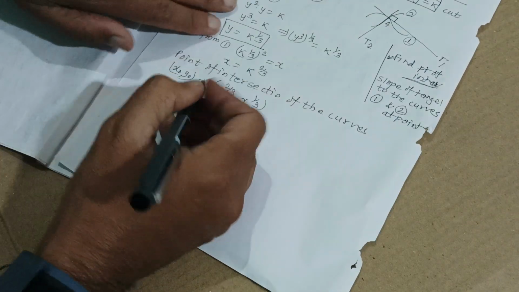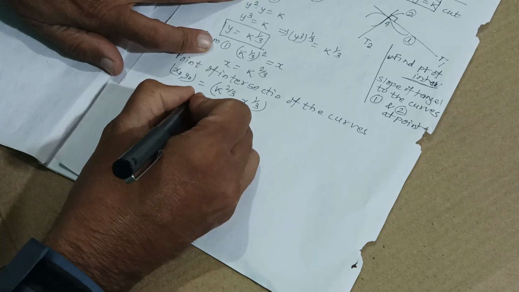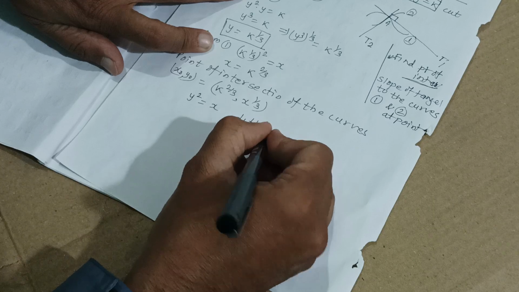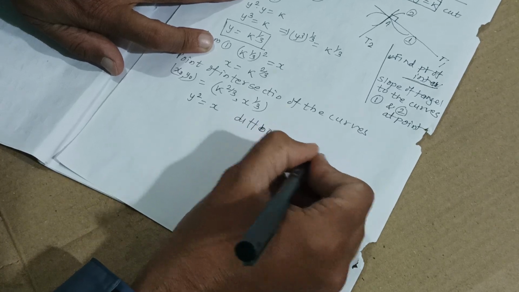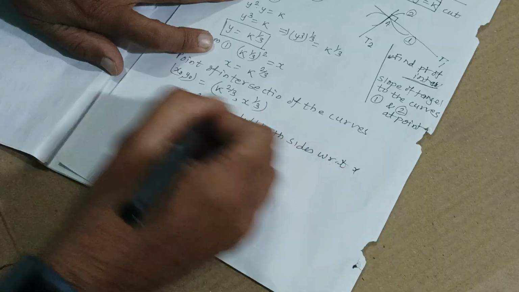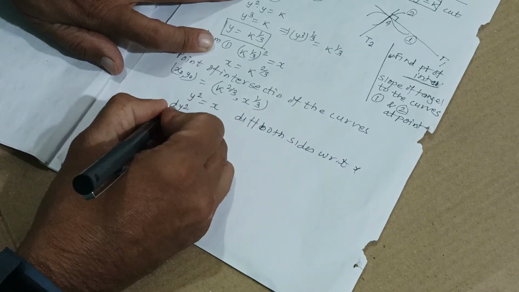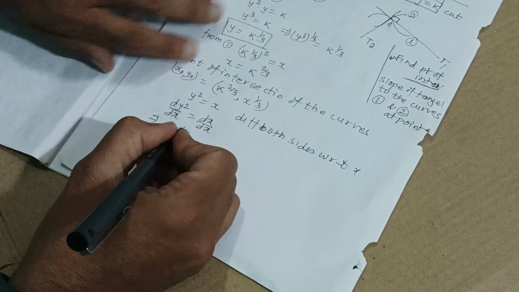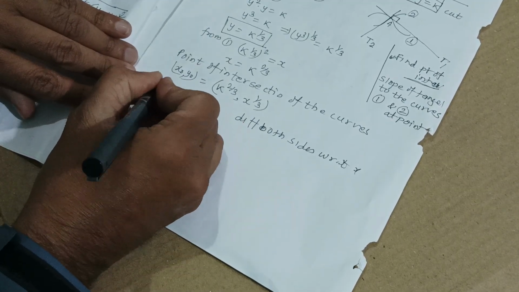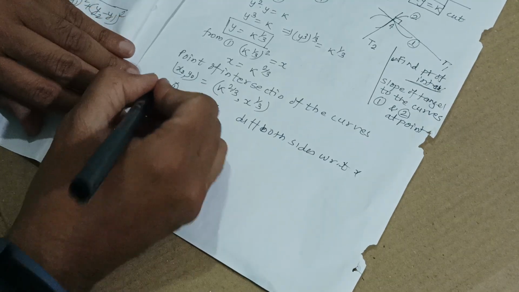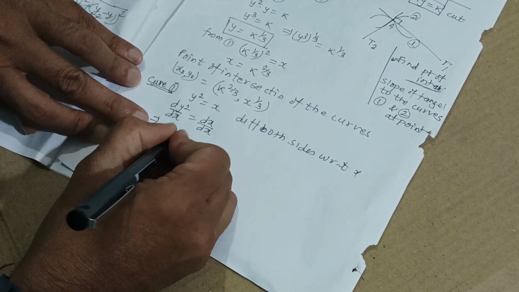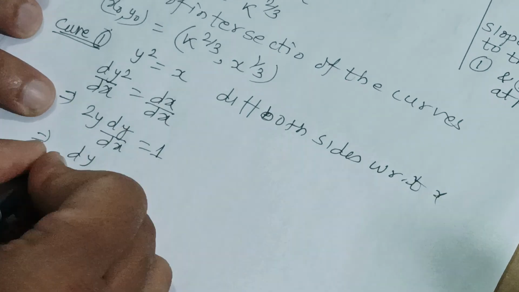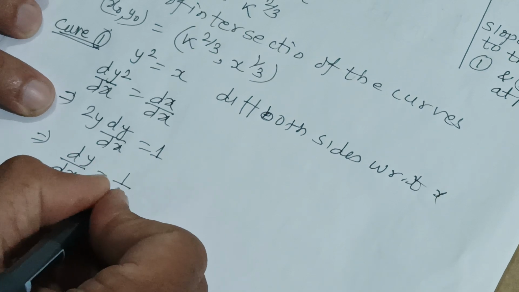So do this. The first curve is y square is equal to x. Differentiating both sides with respect to x, d of y square upon dx is equal to dx upon dx. This is curve 1. So 2y dy upon dx is equal to 1. It means dy upon dx is 1 upon 2y.